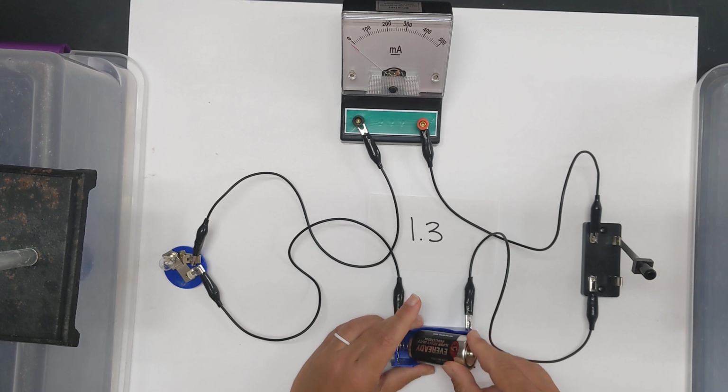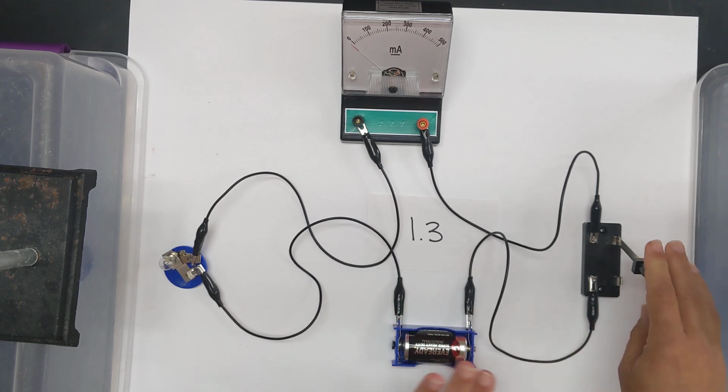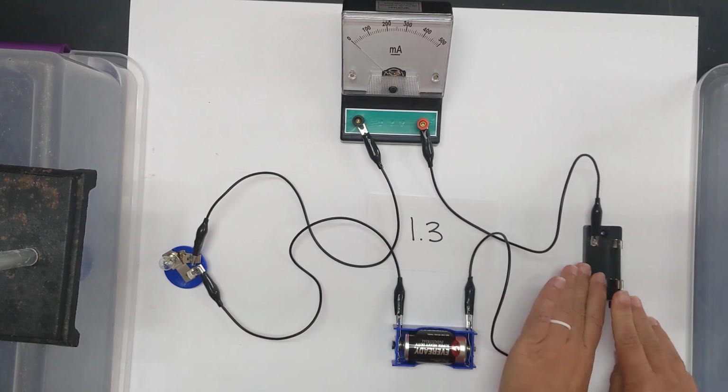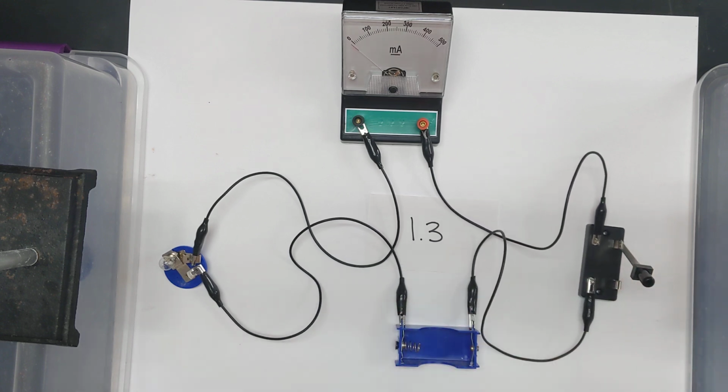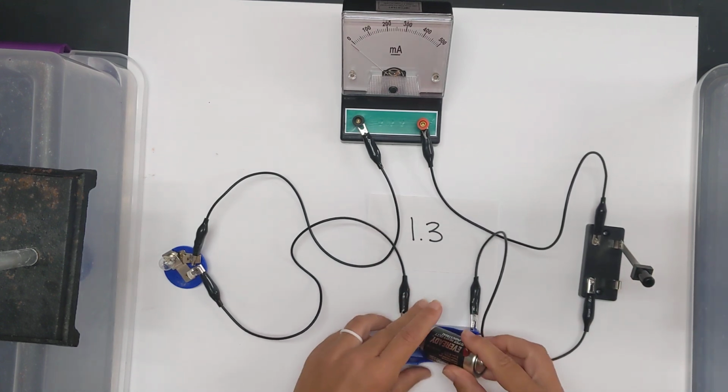The second battery, I'm just going to do the same thing. I opened the circuit because I was changing something. I'm not going to say that this one's working. It did have a little bit of current, but not a whole lot. So I'm going to give this one back to my teacher and try to get a different one.